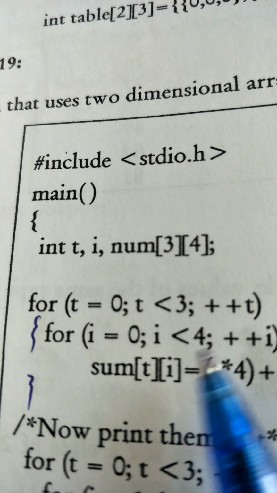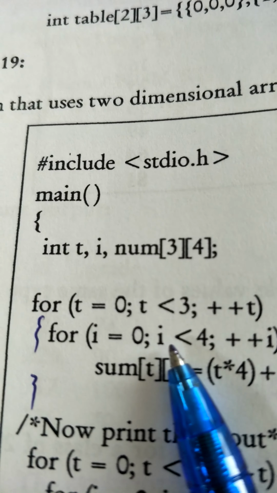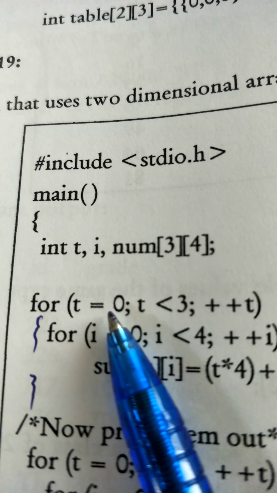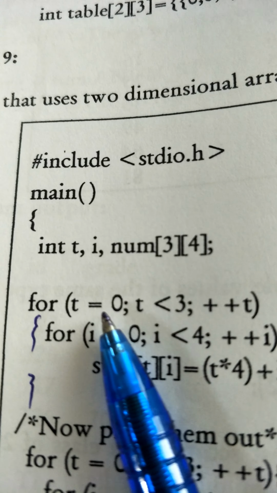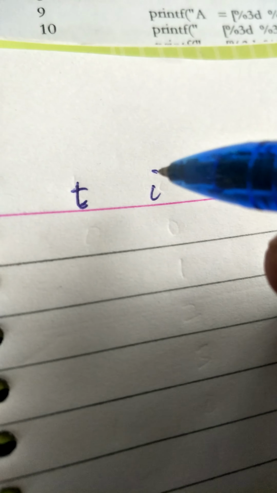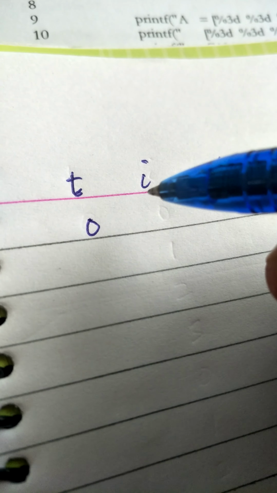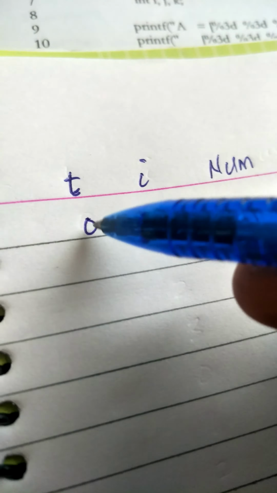I one by one until I is 3. When I is equal to 4, which is not true, it goes out of that loop and goes to the outer loop. So let's do that. Here t goes from 0 until 2, right? At the beginning, the value of t is 0 and the value of I is 0.